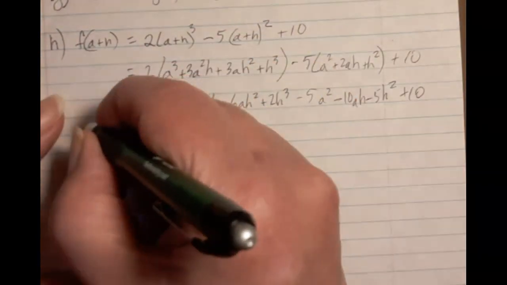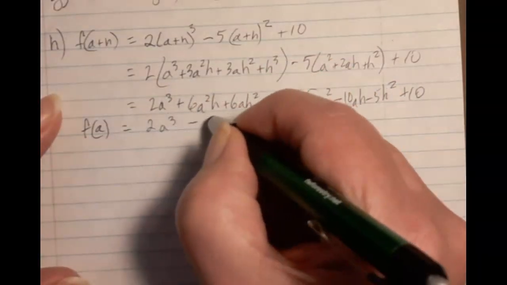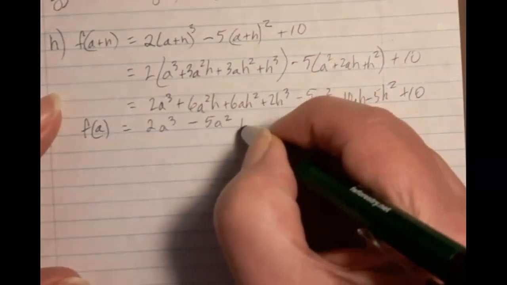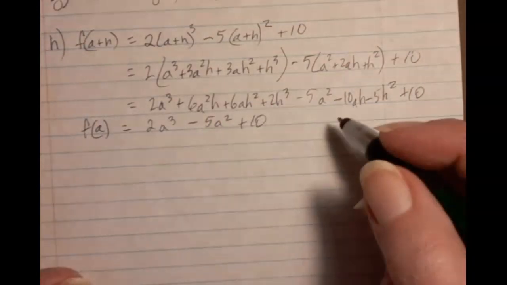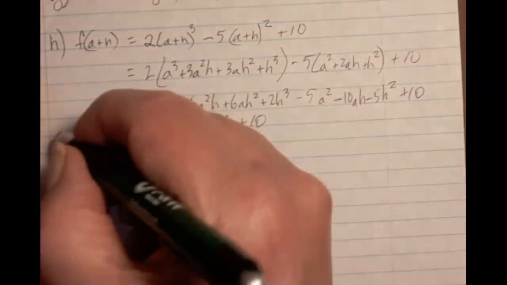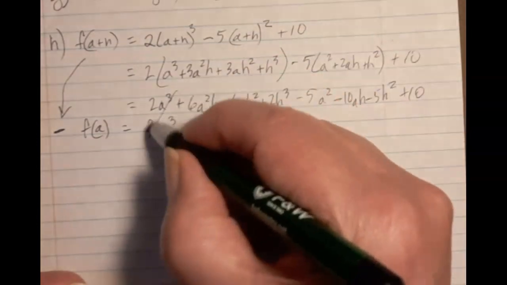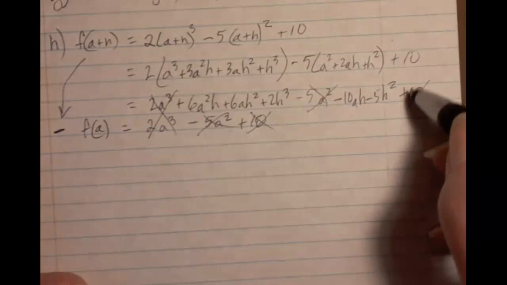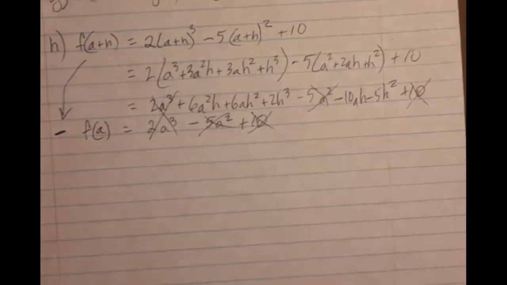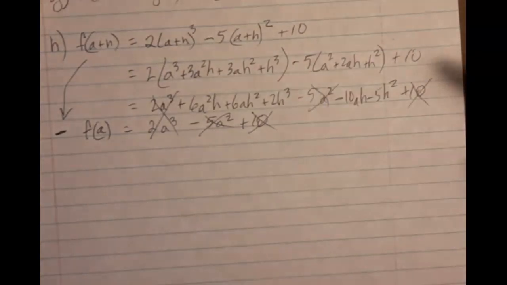So I also need f of a, and f of a is just 2a cubed minus 5a squared plus 10. Now every time I do this procedure, everything in f of a is going to go away from the line above. So I'm subtracting off this. So from this I'm subtracting. So this goes away, the 5a squared goes away, and the 10 goes away. And you can catch some errors if you're careful about it, because you'll be able to see that you should have written something differently in f of a plus h if these don't go away.